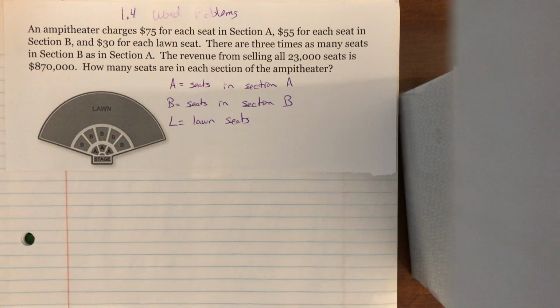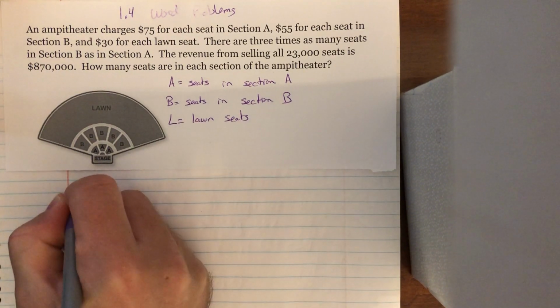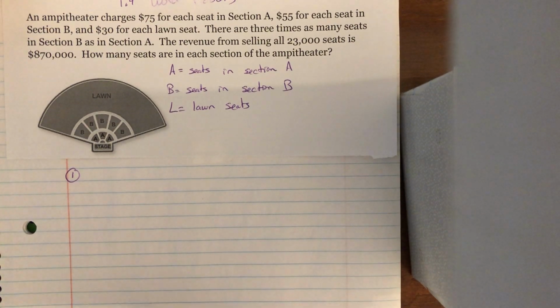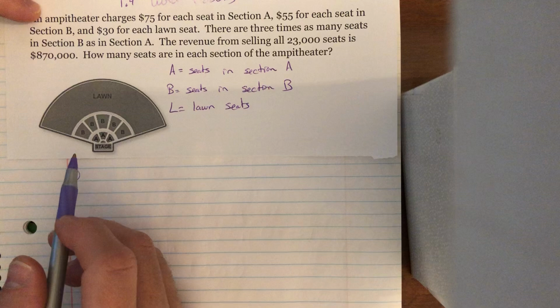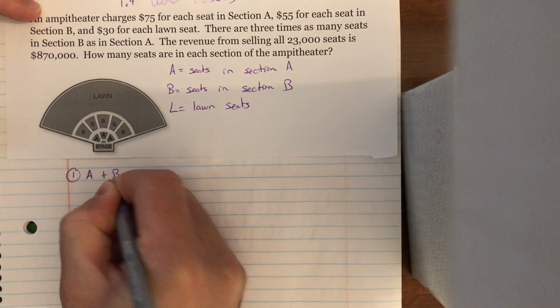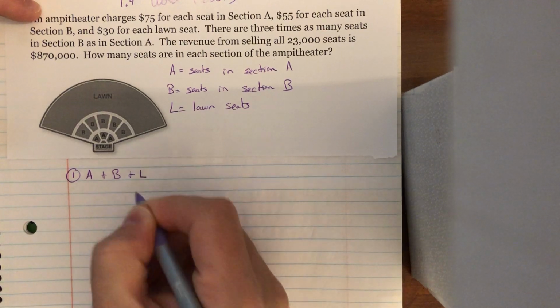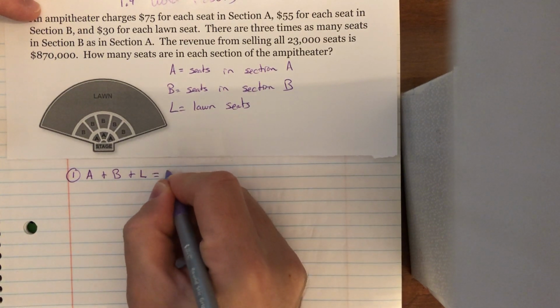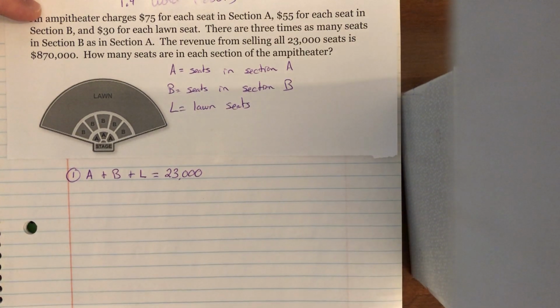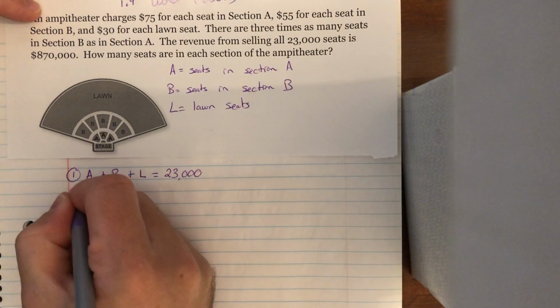So now we need to think about setting up our equations. Our first equation is going to be talking about the number of seats. So we're going to say the seats in section A plus the seats in section B plus the lawn seats equal 23,000 seats. That's going to be our total number of seats.